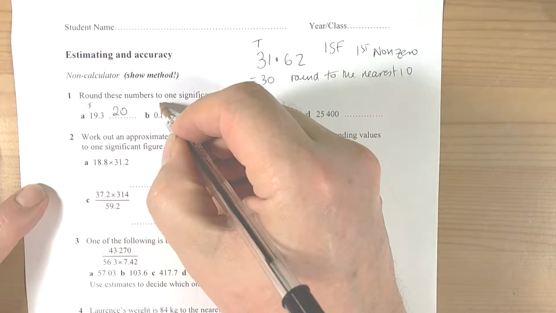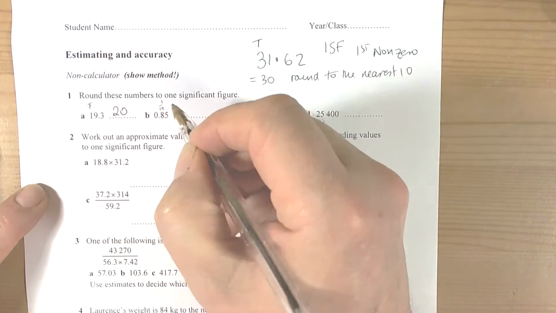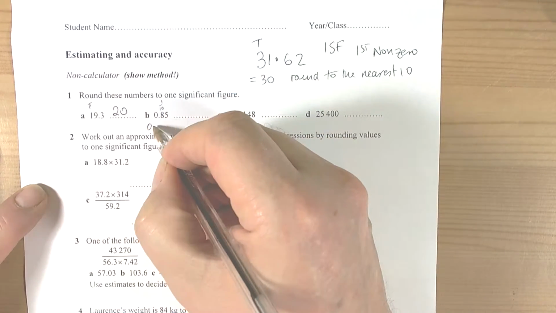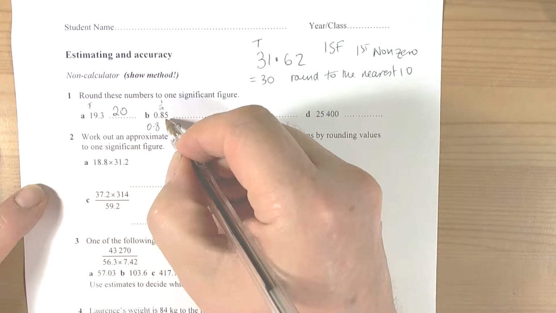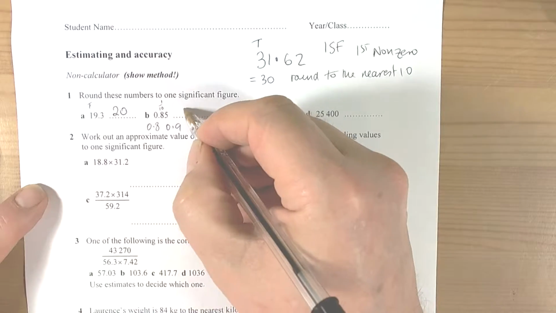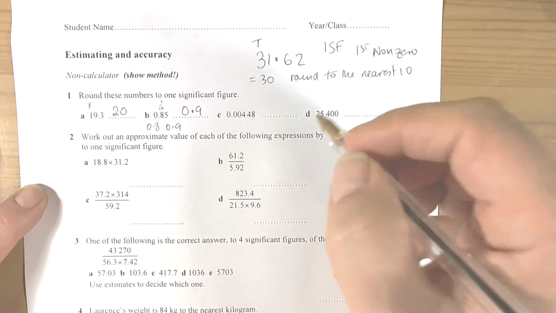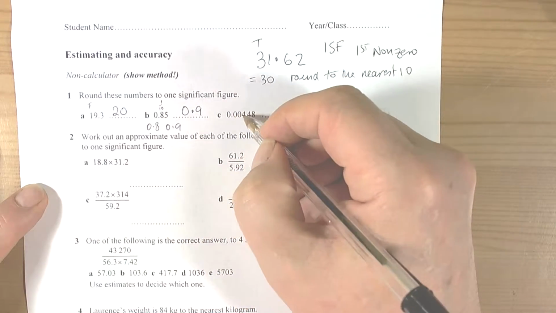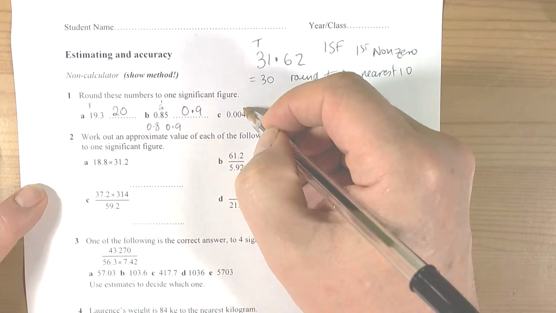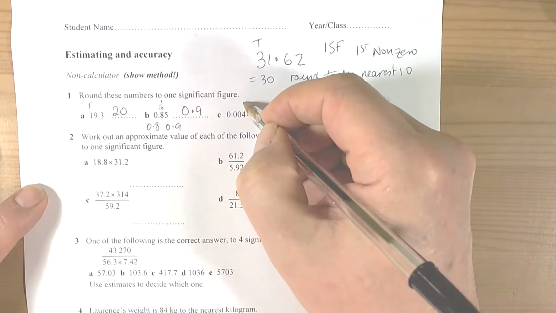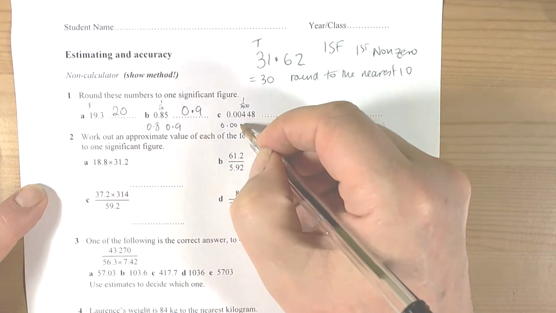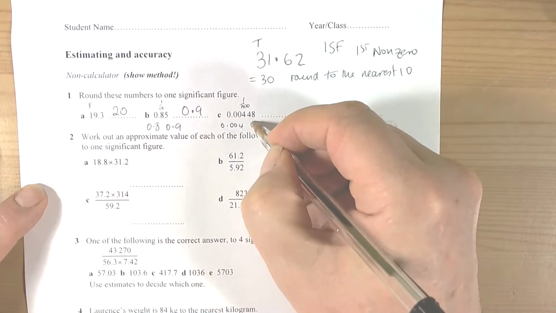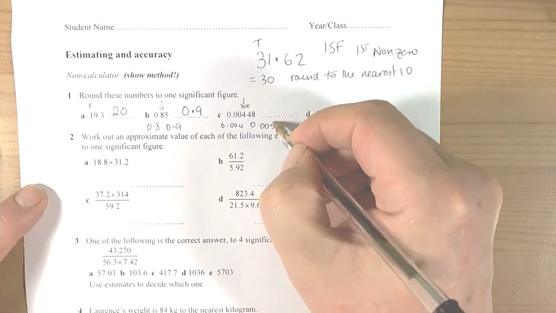0.85, our first significant figure, is in the tenths column, so we're asking ourselves, is it 0.8 or is it 0.9? And because it's halfway between, we round up, so it'll be 0.9. This time the first non-zero digit is in the thousandths column, so we're asking ourselves, is it going to be 0.004 or is it going to be 0.005?